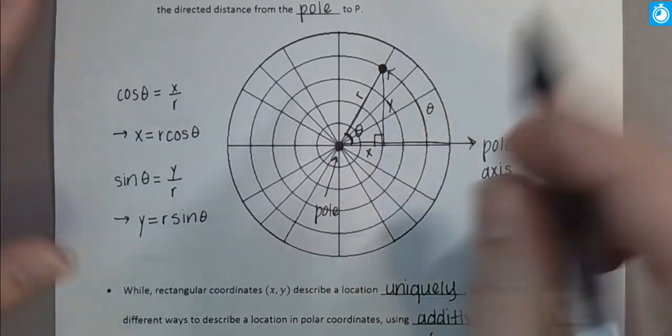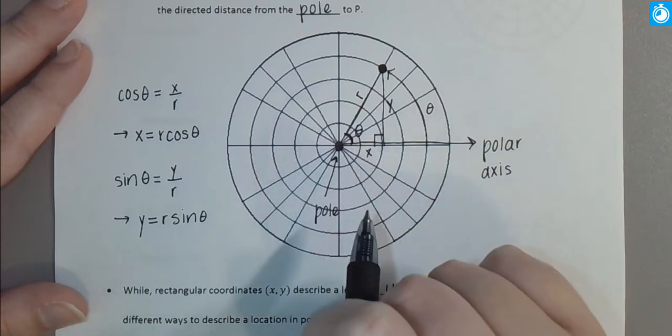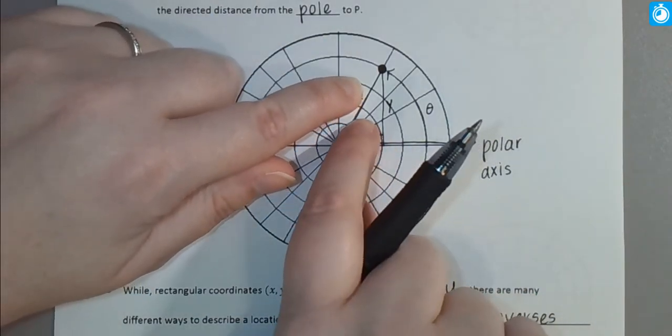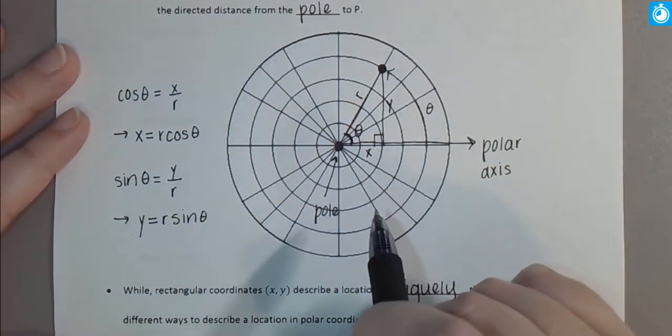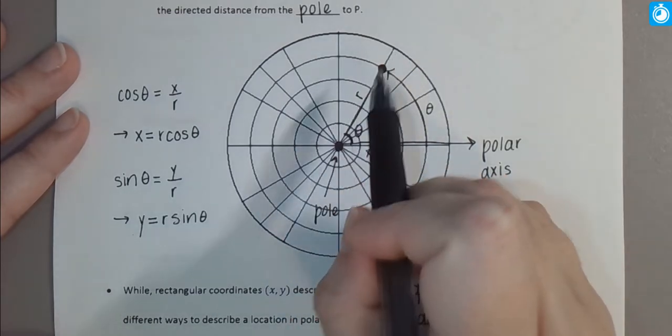So imagine for a moment that you were given x and y, and you want to find r and theta. In other words, r and theta, those are the things we don't know. All we know is x and y. Well, what relationships could we write that would allow us to take x and y and generate r?